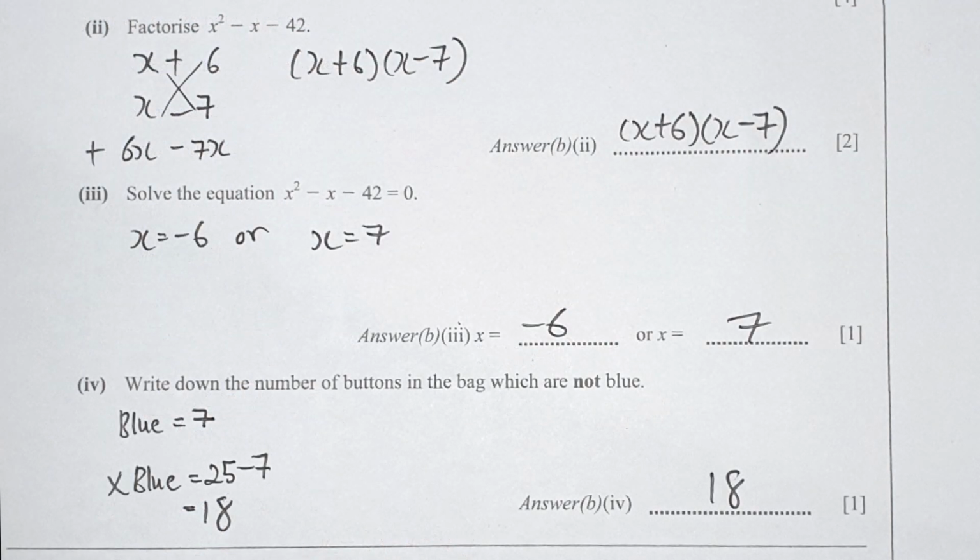So factorizing it, x times x equals x squared, 6 times 7 equals 42. Then you get 6x and 7x respectively. So you're required to adjust the values and results into the center value of negative x. So I put plus 6x minus 7x. You should get two brackets, which are x plus 6 and x minus 7. So the results from it should be x equals negative 6 and x equals 7.